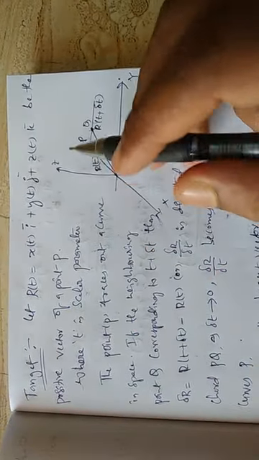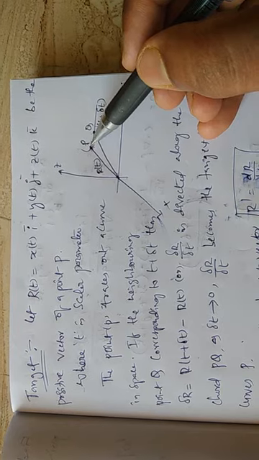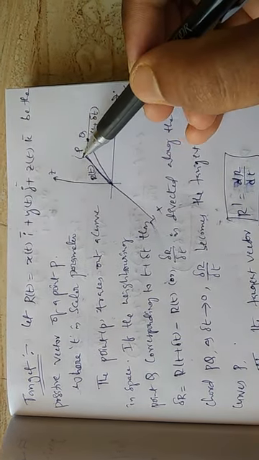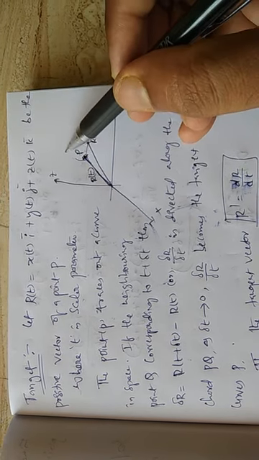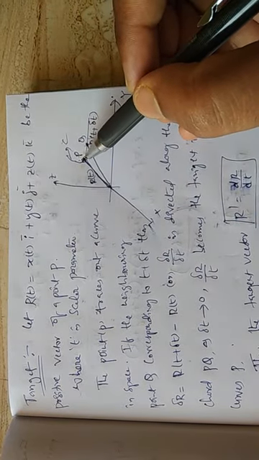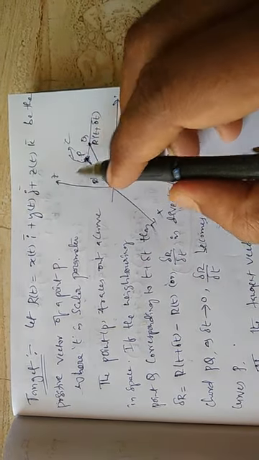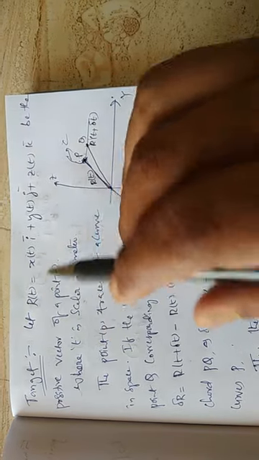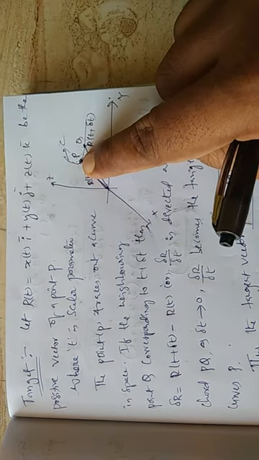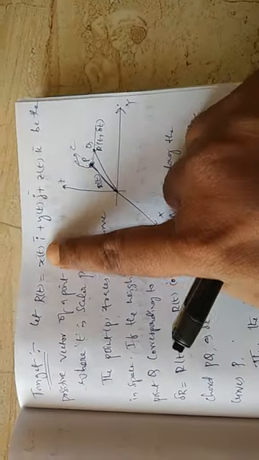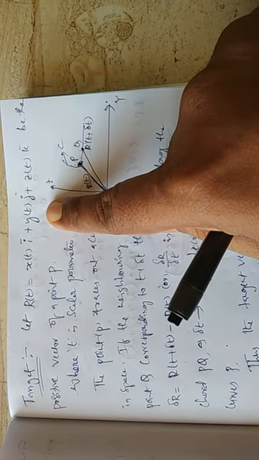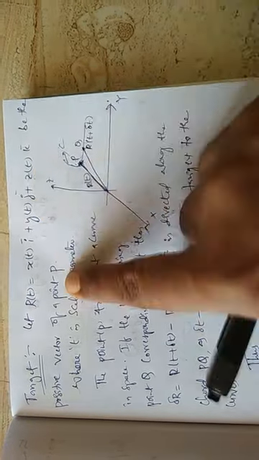Now here r of t is a vector, the position vector at point P. Now this is a curve C, and this point P has position vector r of t. Okay, r of t is xi plus yj plus zk, the position vector at point P. Here t is some parameter. Now x is a function of t, y is a function of t and z is a function of t. Okay, t is like a parameter.